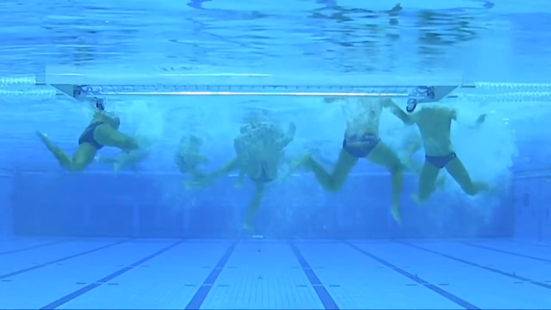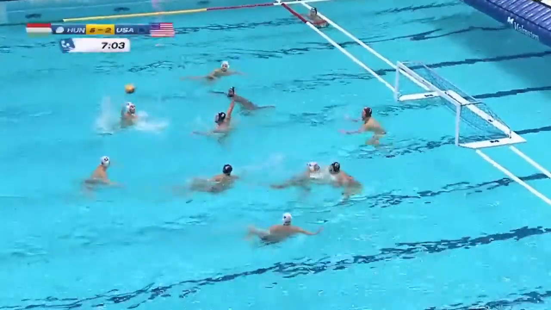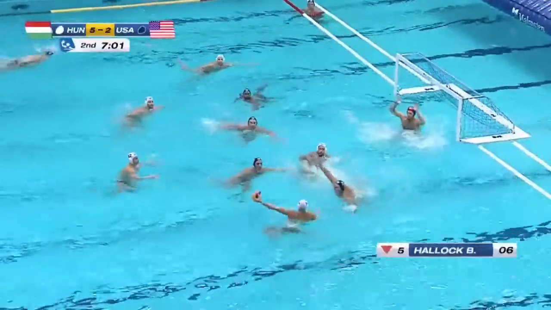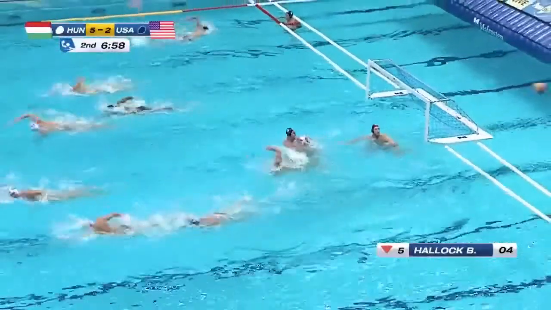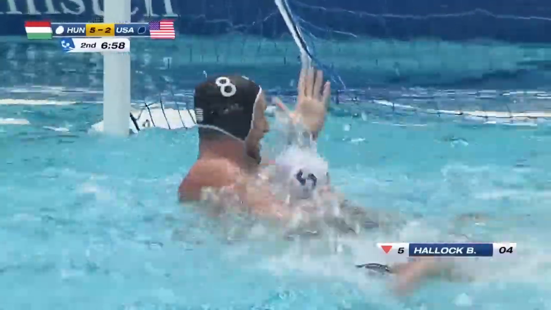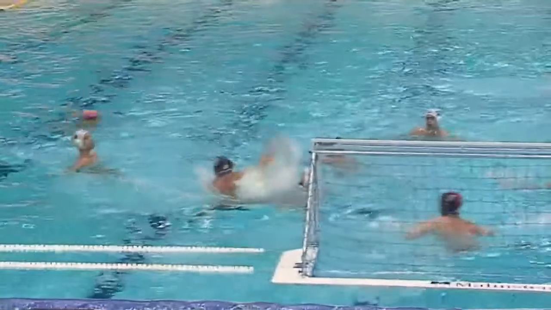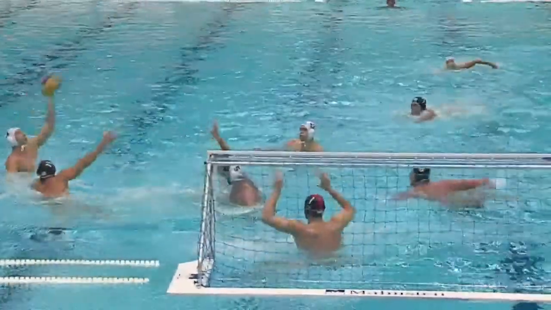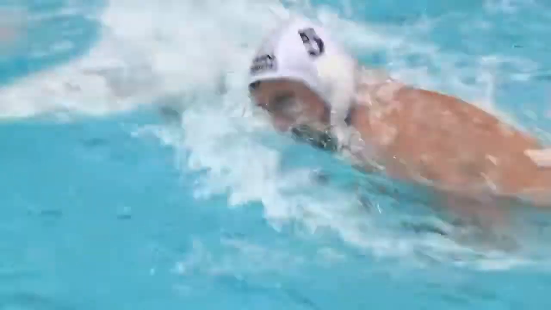So the Hungarians might be up 6-on-5 here. And they are. Solanke at 6. Shot off the cage, out of bounds. USA ball.